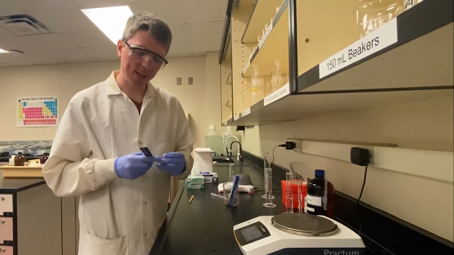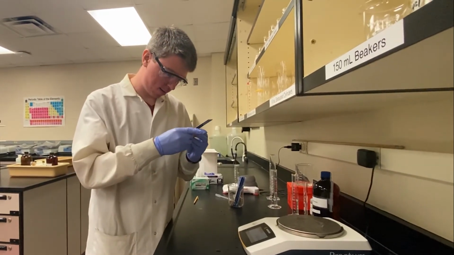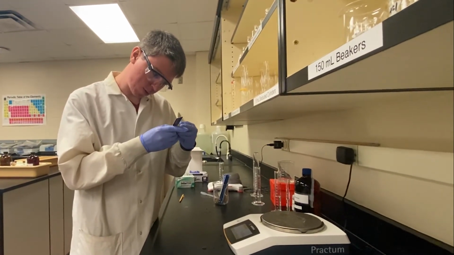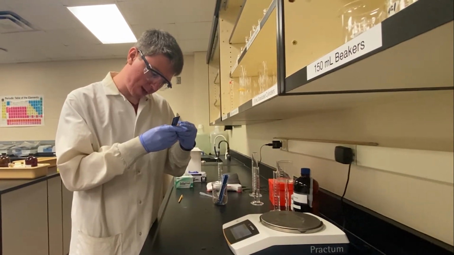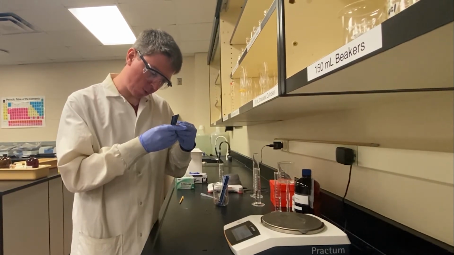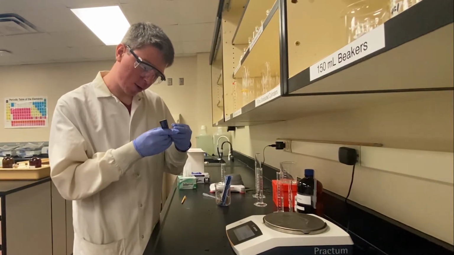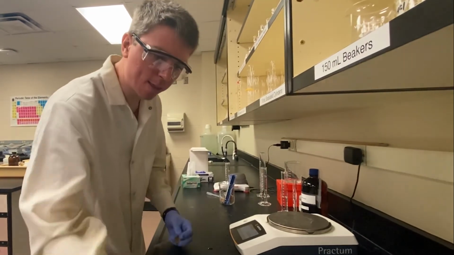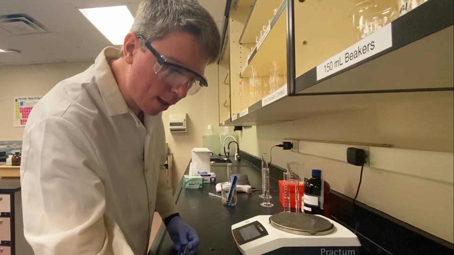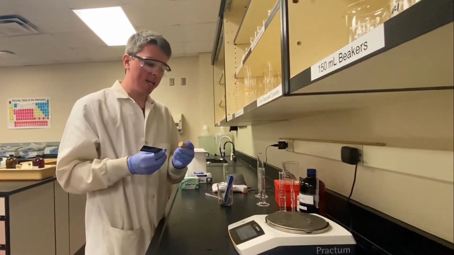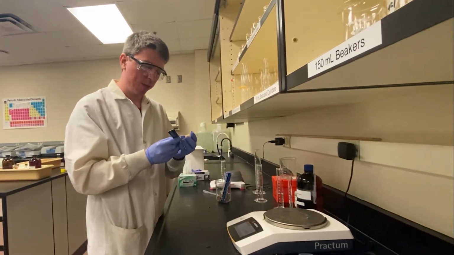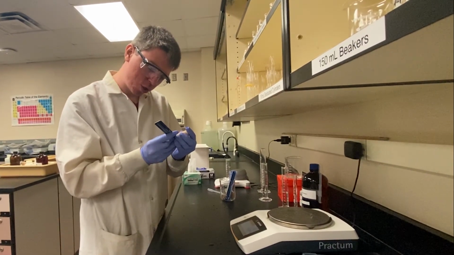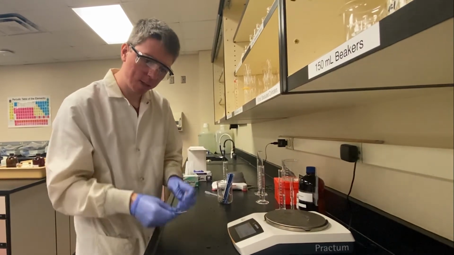So first thing, I need to measure the height of the cork, which is about right at the 3.9 mark, so 3.90 to the right number of decimal places. And it'll be easier in this case to measure the width or the diameter, which is about 2.1 centimeters.